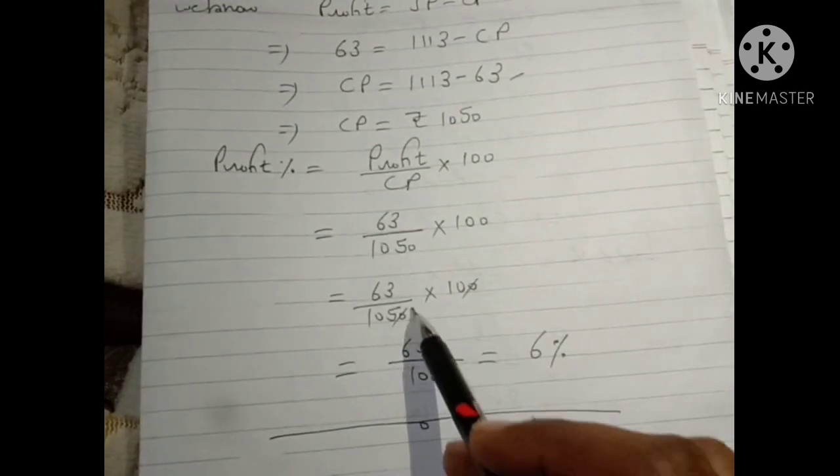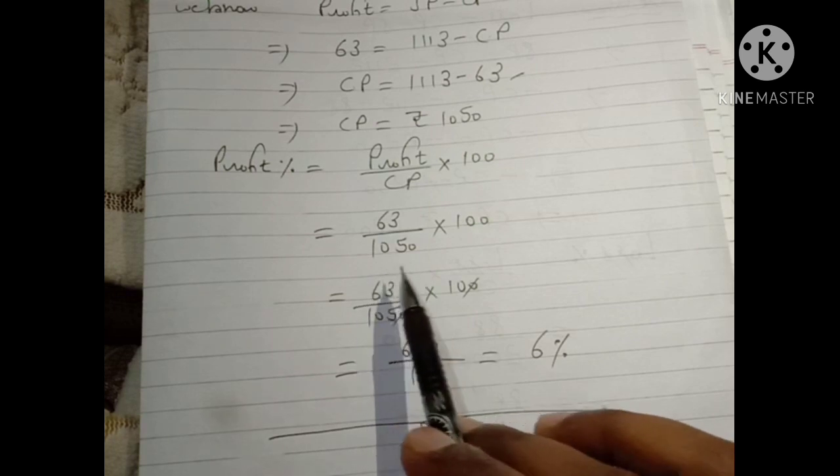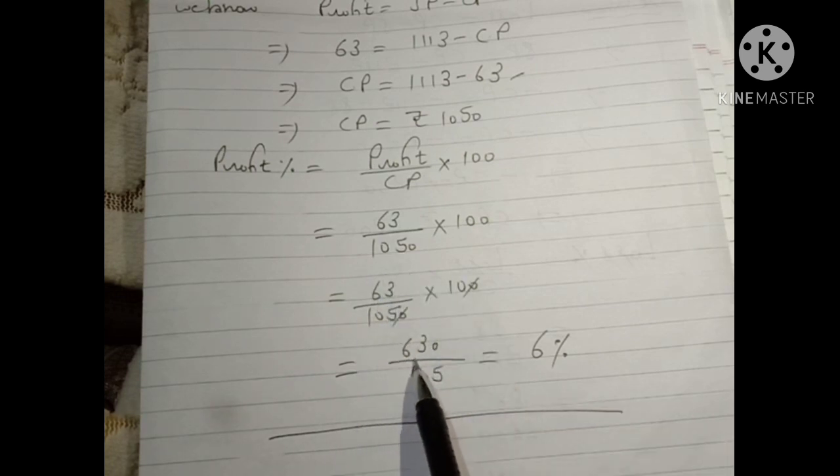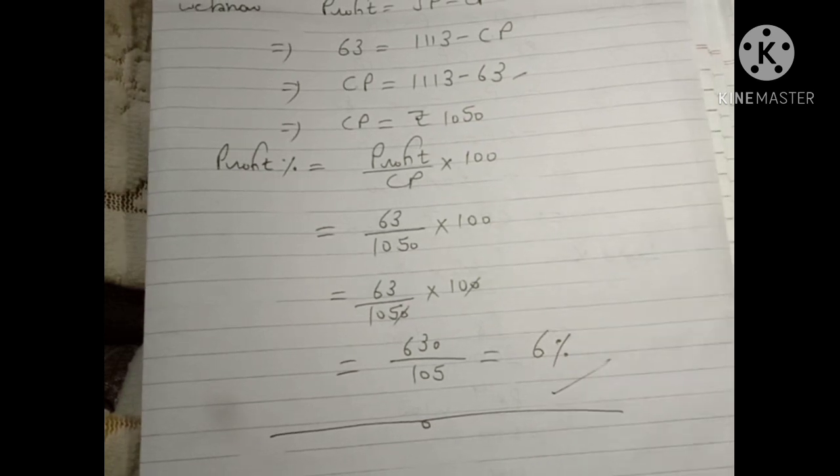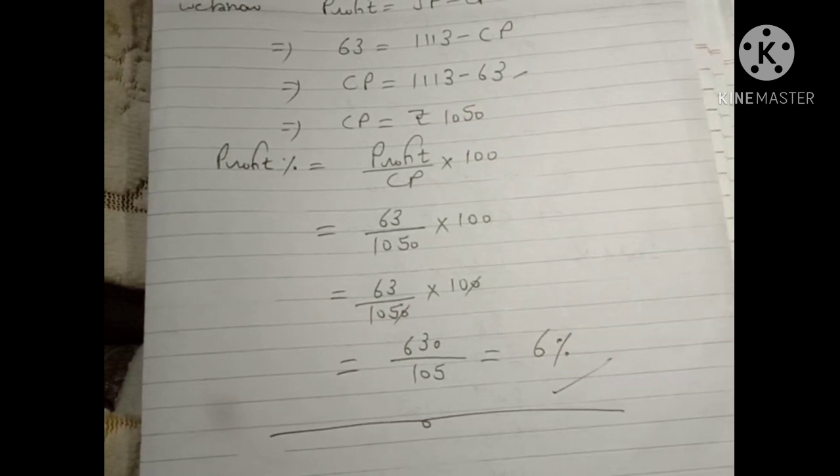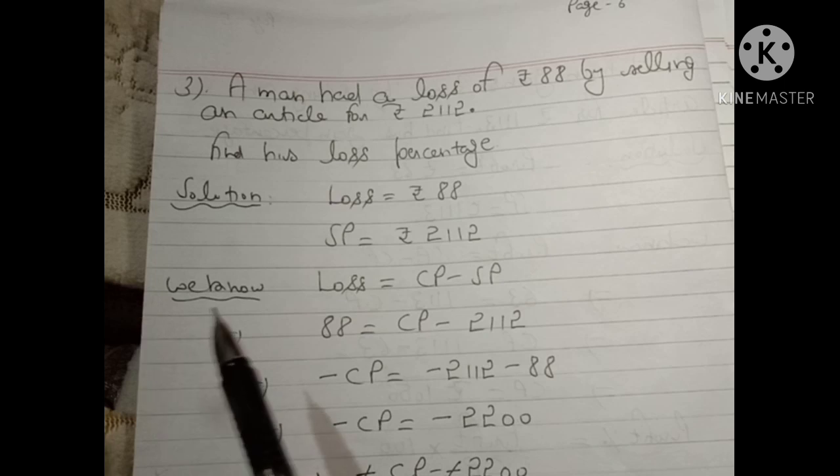And after, you can see this 0 and this 0 are cancelled, and 63 is multiplied with 10, it will become 630 over 105. And after division it will become 6%. So this is the solution. Okay, now see the third sum.